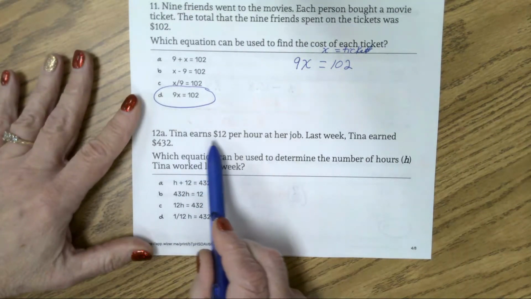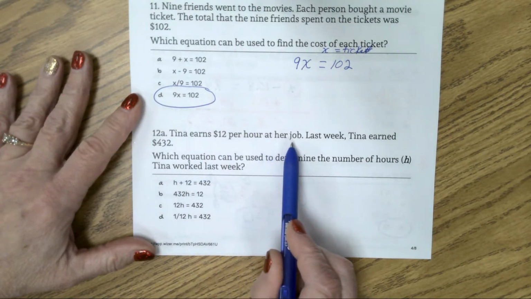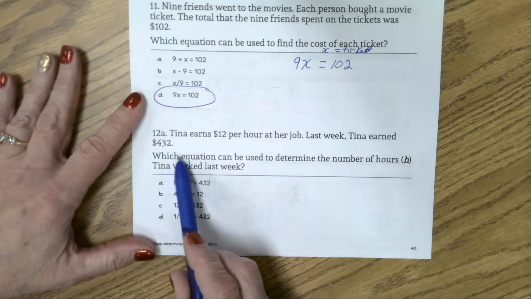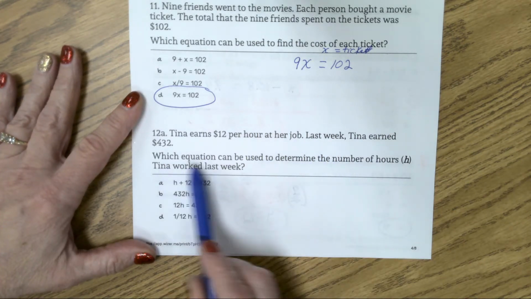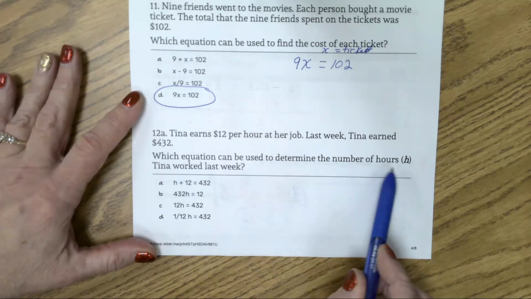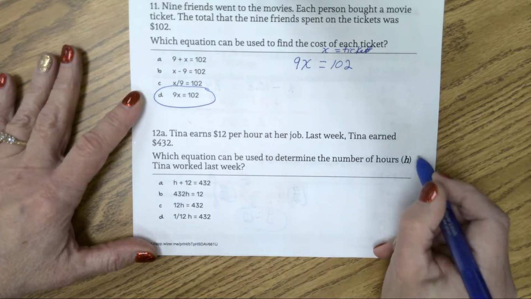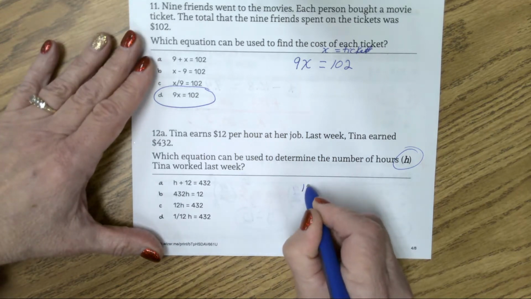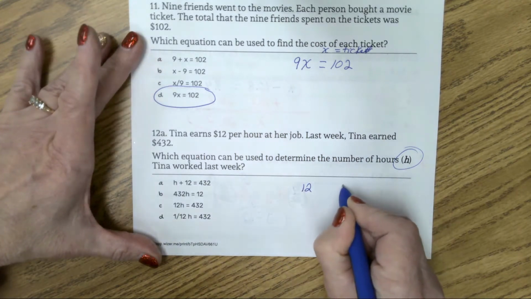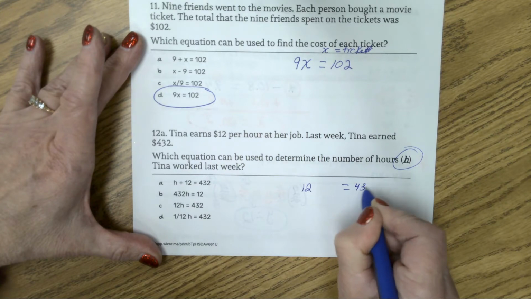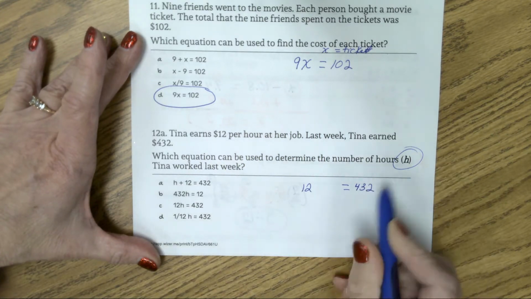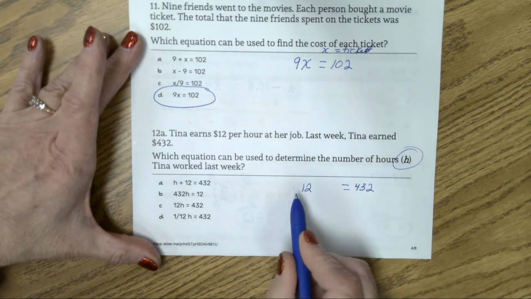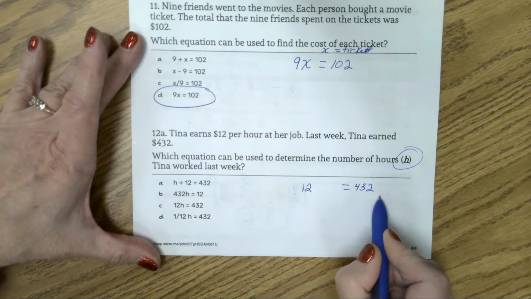Tina earns $12 per hour at her job. Last week, Tina earned $432. Which equation can be used to determine the number of hours? So we're going to use H. Tina worked last week. Well, $12 an hour, and her total is $432. You know the total is going to be 432. What does 12 have to do to H to equal 432?